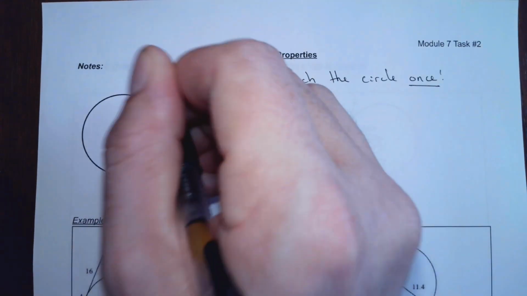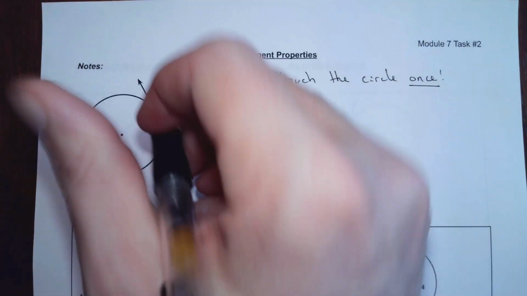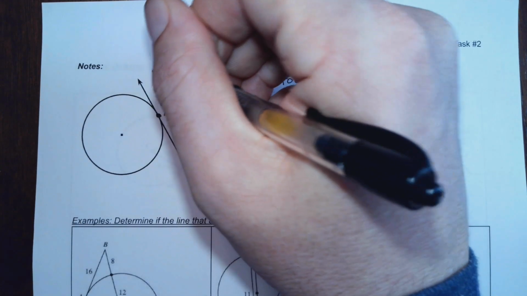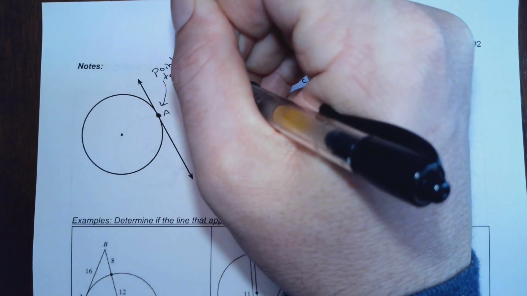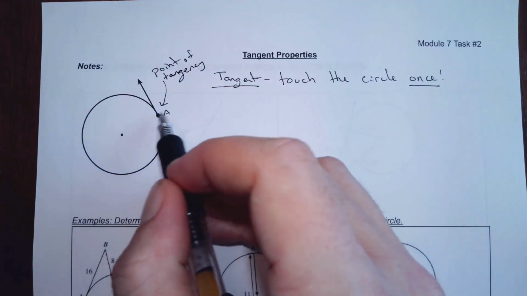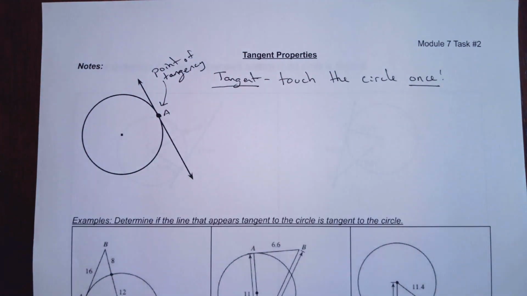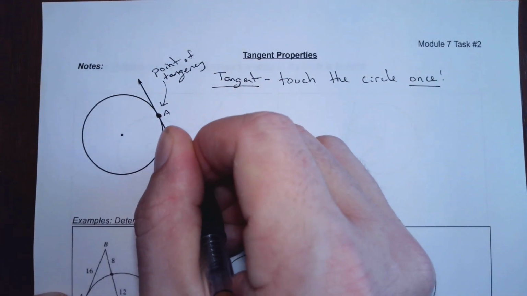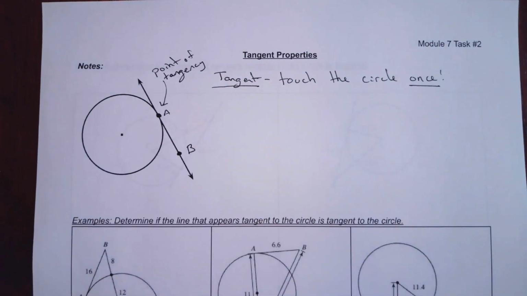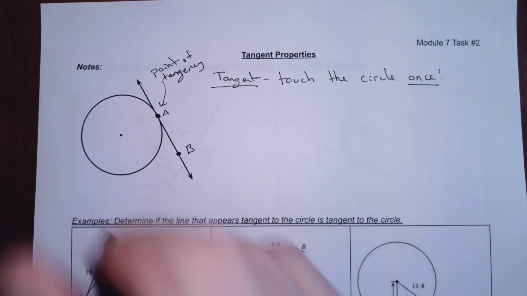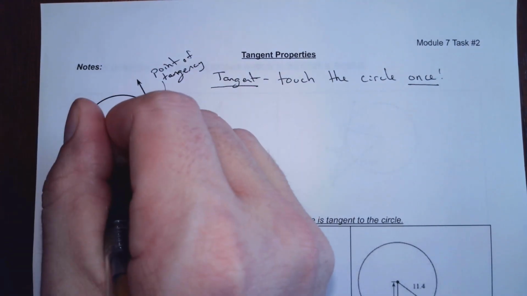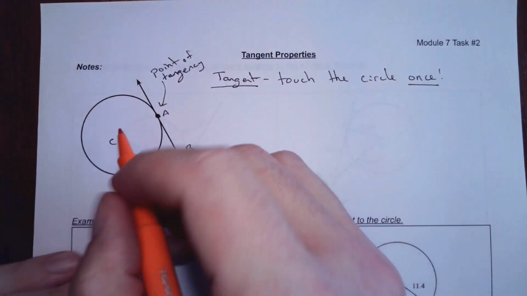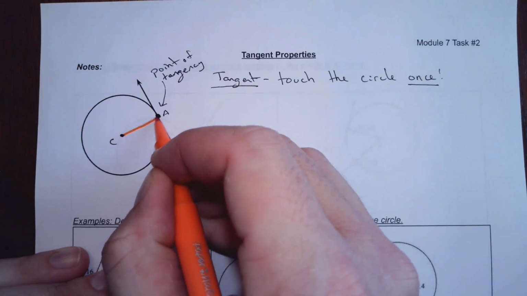So we can call this point A, and that is what we call the point of tangency. So that's where we touch the circle. If we come down here, we'll make another point. Let's just call this point B. Okay. So it's a line, so we're going to need 2 points. All right, so here's the center of our circle. And if we let this be C, and we draw this segment from C to A.